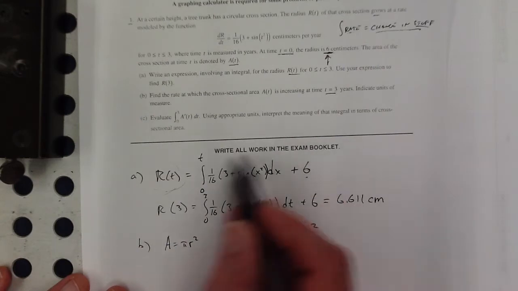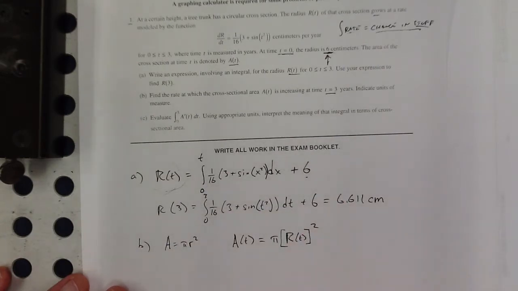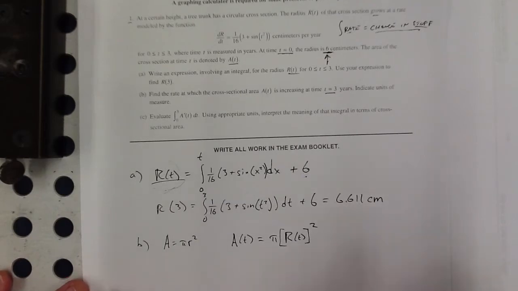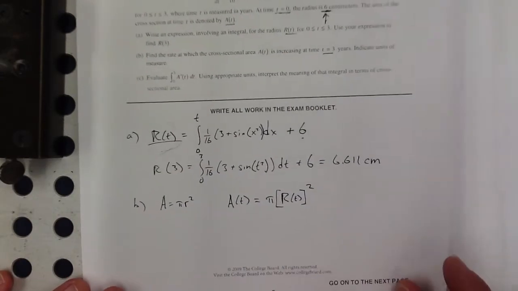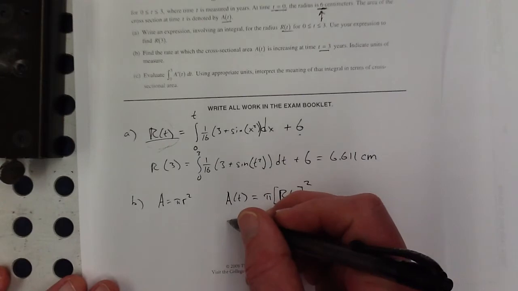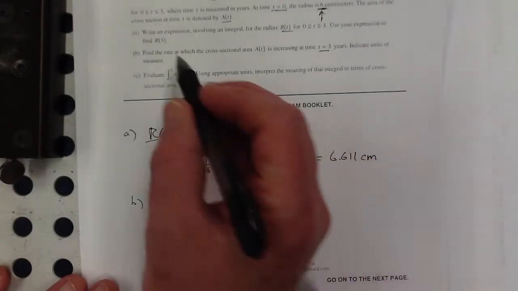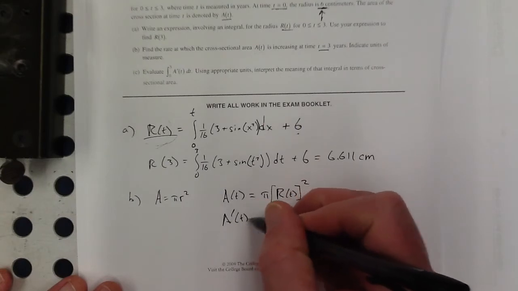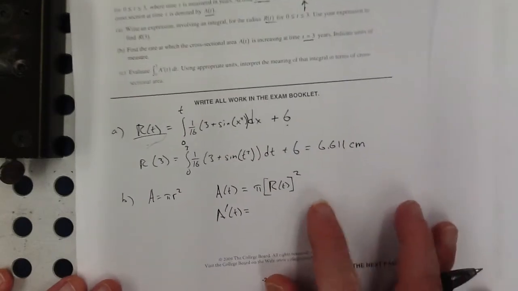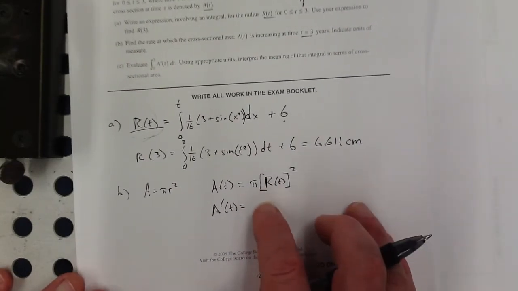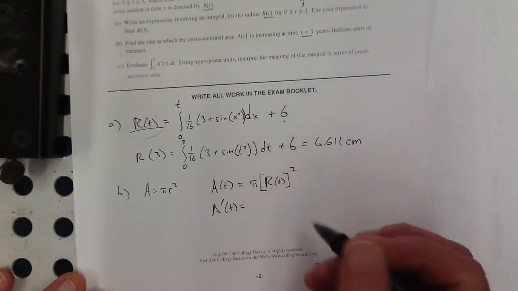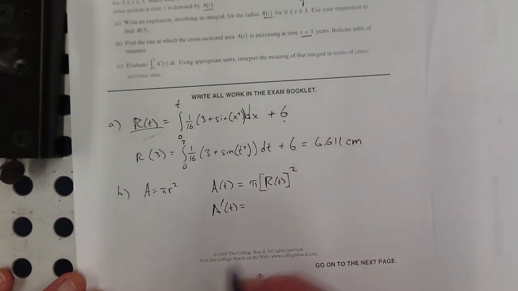You could rewrite that whole thing in there, but I'm not going to do that right now because I have it right here. And so now I need to take the derivative of that because they want the rate at which the cross-sectional area is increasing, so that's the derivative. Okay, so let's see. I need to find the derivative of this, and that's going to definitely involve the chain rule.